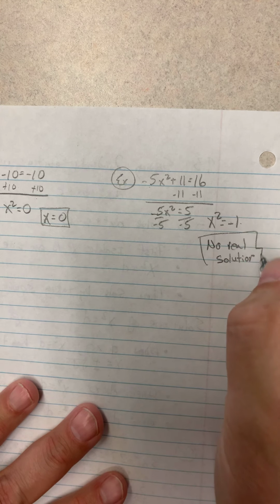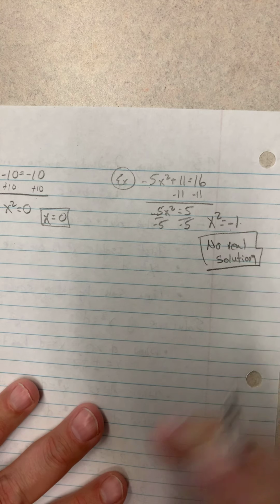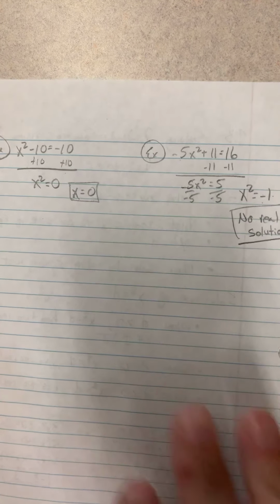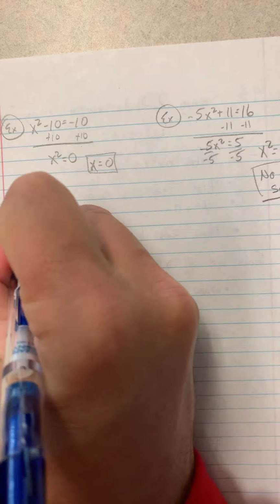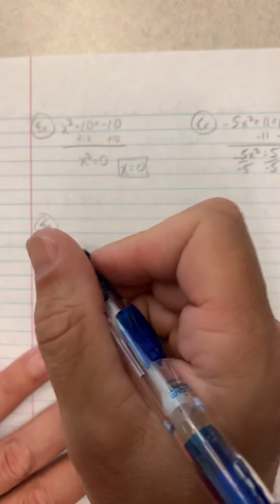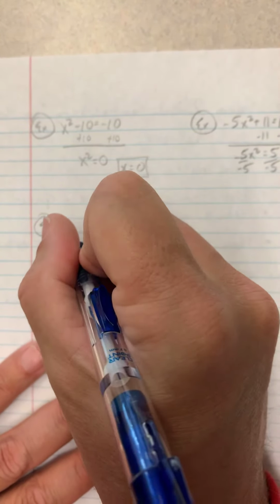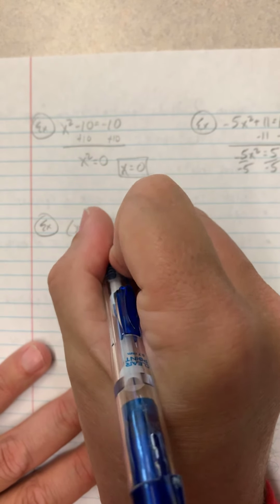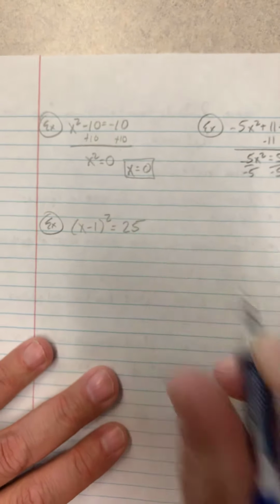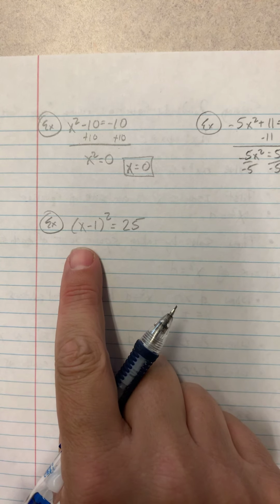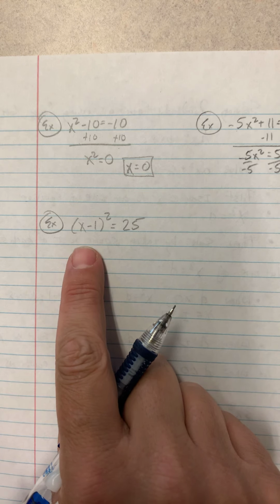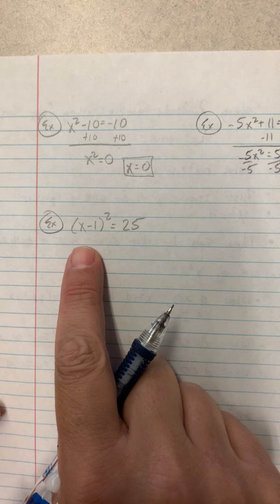It's not no solution, it's no real solution. This has a solution, and we're going to talk about that in days to come. Let's look at some more examples here. I'm going to change the way that these look, but our process is going to be the same. X minus 1 squared is equal to 25. I give you this on the Chapter 7 test, and I'm going to do it the way that we did it, but I'm going to do it the new way first.